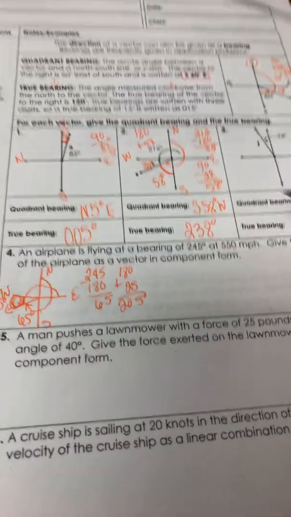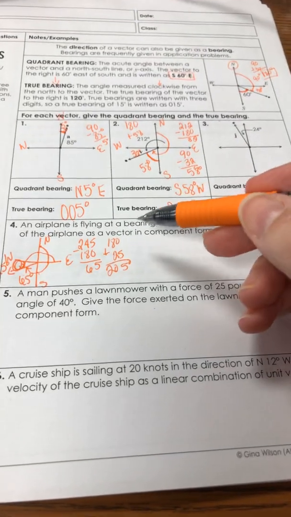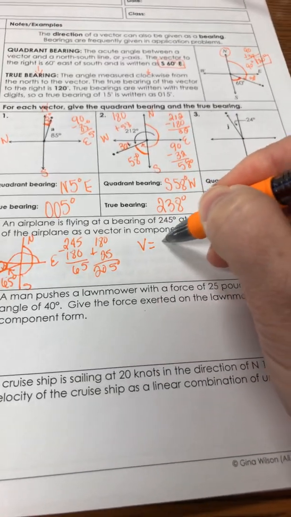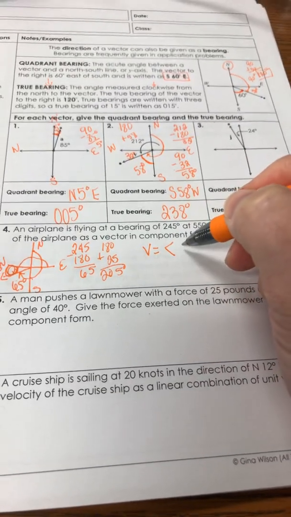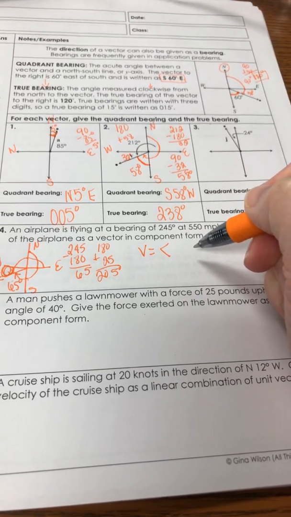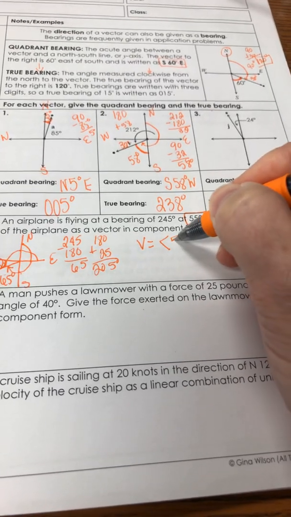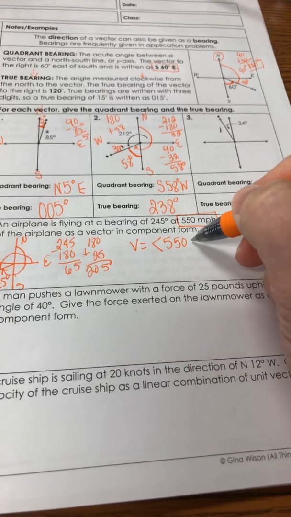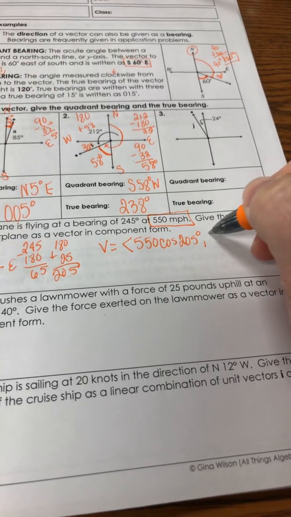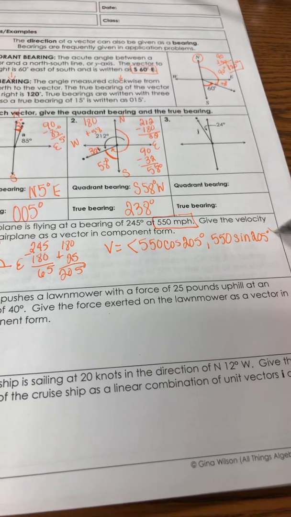Now we're wanting to take this and give the velocity of the airplane as a vector in component form. So here's my vector v, and I'm going to put it in component form. Now remember, our magnitude is going to be multiplied to the cosine, and our magnitude is going to be multiplied to the sine. What is our magnitude? Well, it's our speed, 550. So 550 times the cosine of 205 degrees, and then 550 times the sine of 205 degrees.